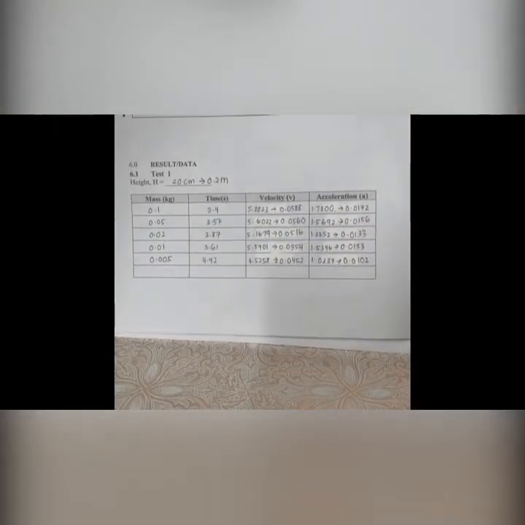When you are done with the calculation, you can get this answer. Okay, don't forget the mass given in the video is in gram, so you must convert to kilogram, and time is in second, then velocity and acceleration. That's all.